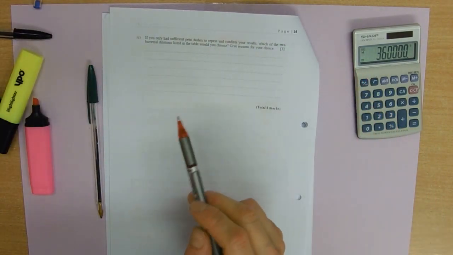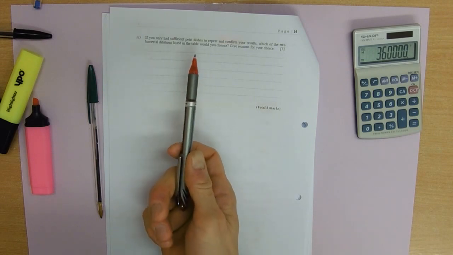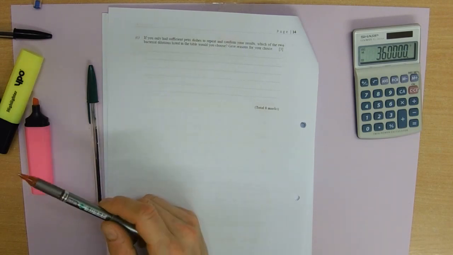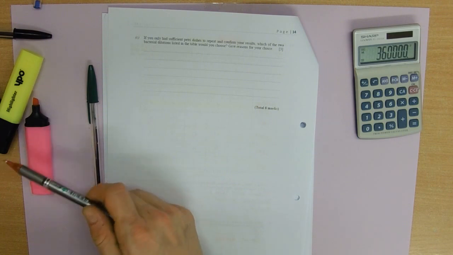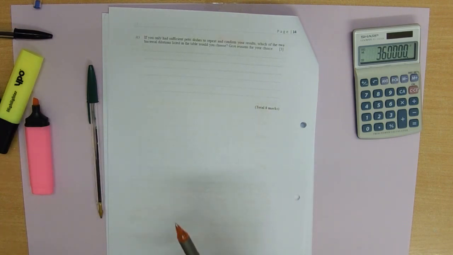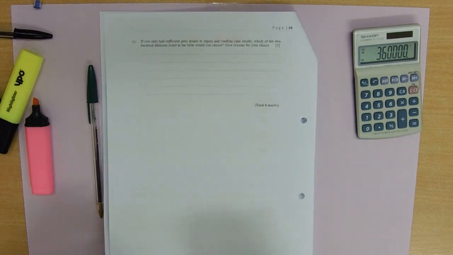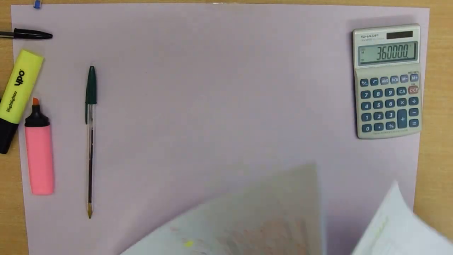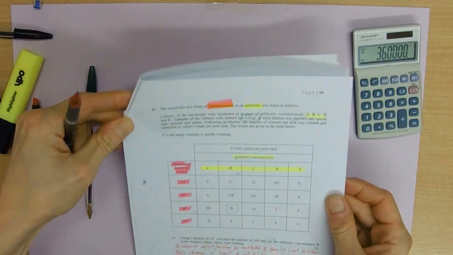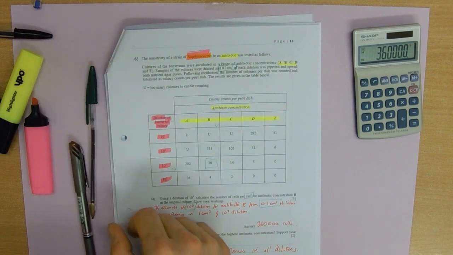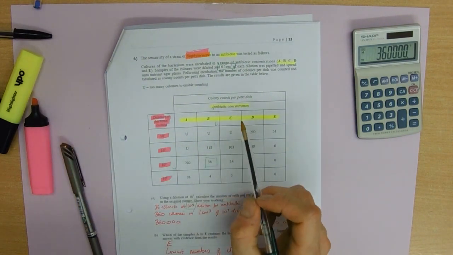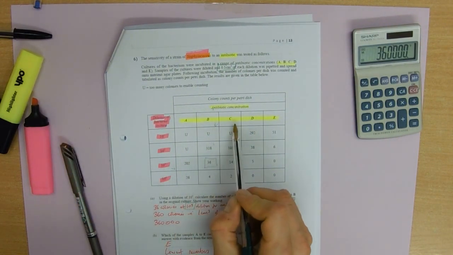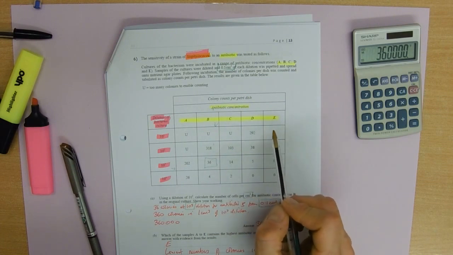Part C. If you only had enough dishes to do some repeats, which 2 bacterial dilutions would you choose? A common error in this is to say A, B, C, D or E in your answer.